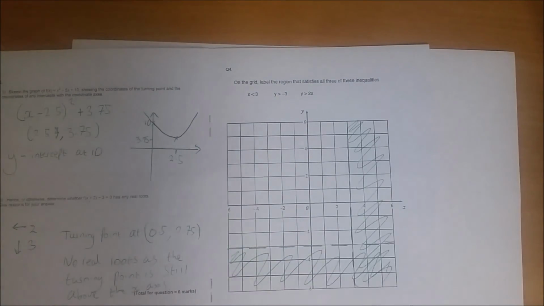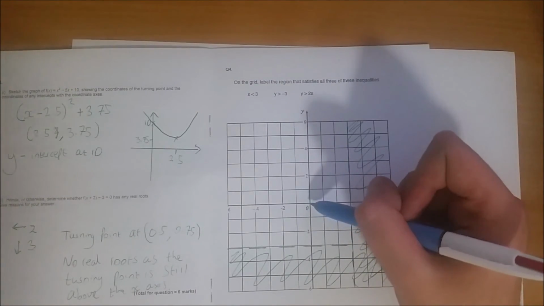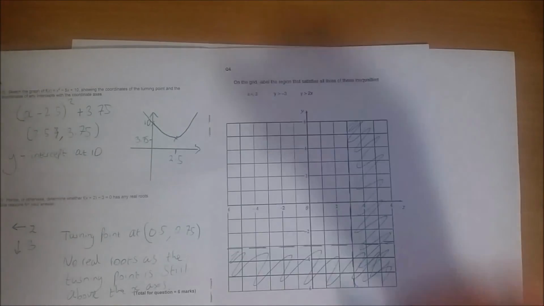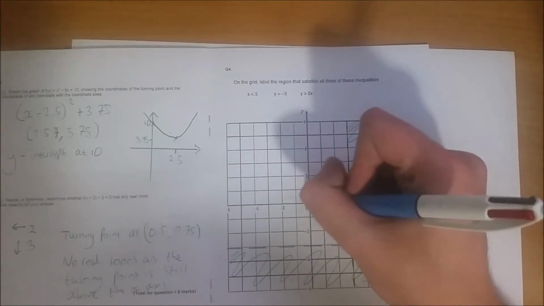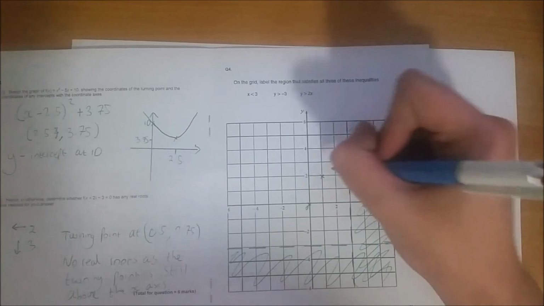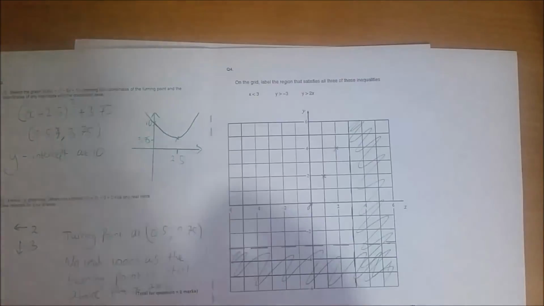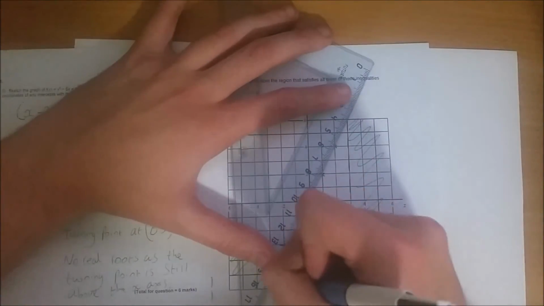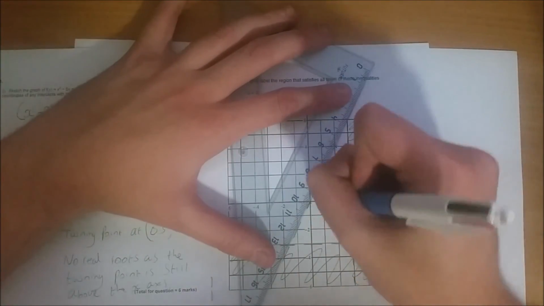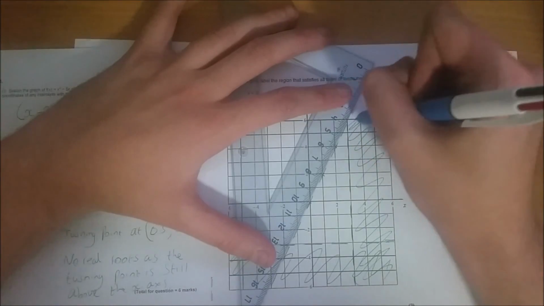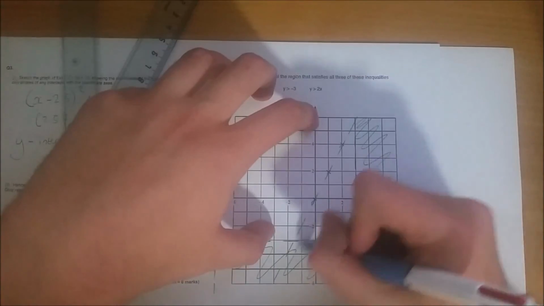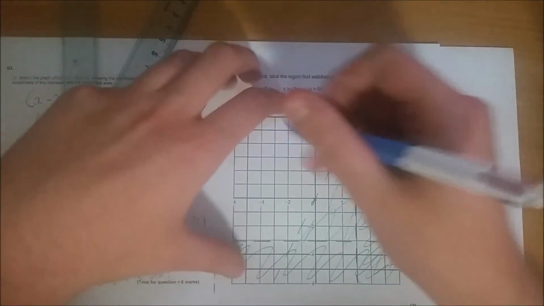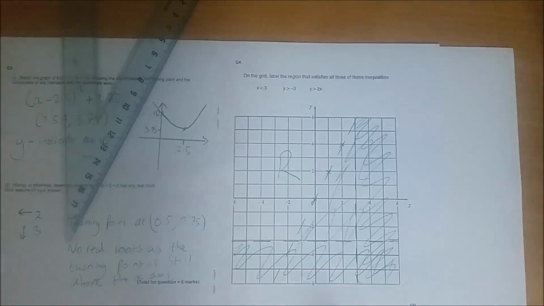Now for the line y equals 2x, you do need to use the gradient and intercept. The intercept is going to be at 0. The gradient is going to be 2. So for every 1 along, I'm going to go 2 up. It can't be equal to, so I'm going to draw a dotted line. And we want the bit that is greater than 2x, so I'm going to get rid of the bit below. So therefore, that is my region that is left there.